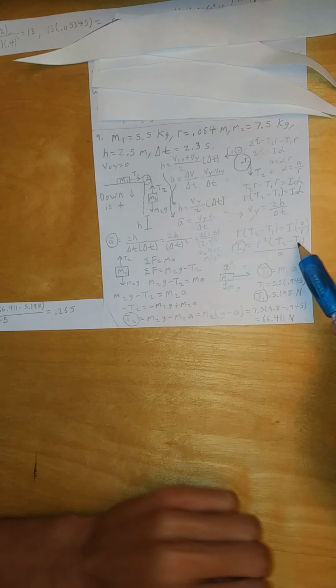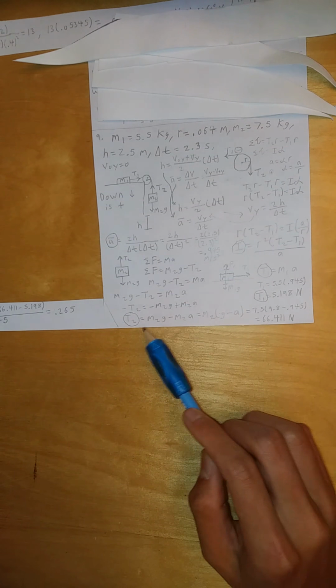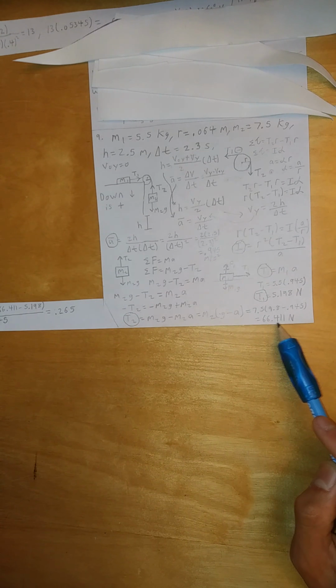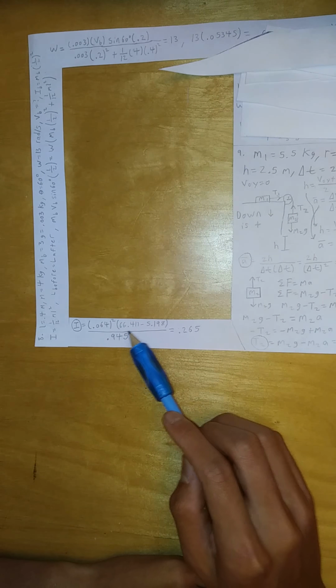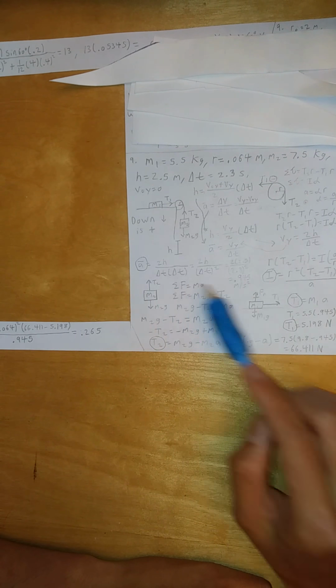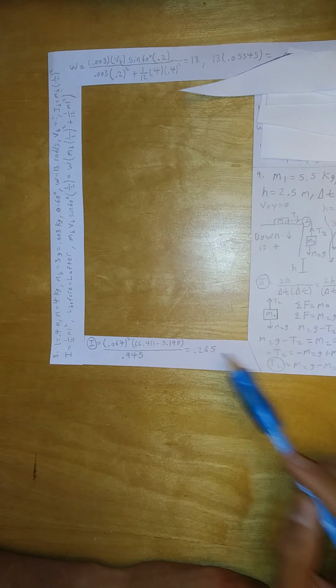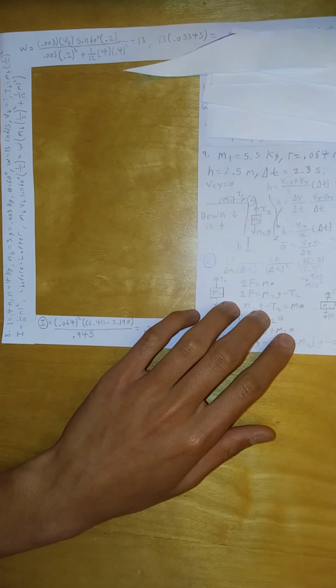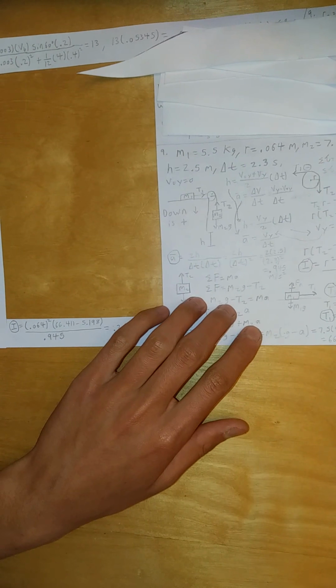And T2 minus T1 will just be this number we solved for here, 66.411 minus 5.198. And now here it is, divided by the acceleration. The acceleration we solved for right here, 9.945. And when we get this, we finally get our rotational inertia. Looks pretty messy, but this is my explanation. Problem 9 of the WebAssign for rotation review.